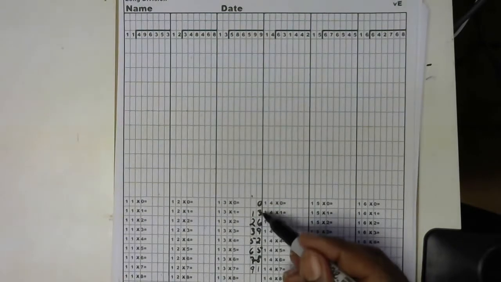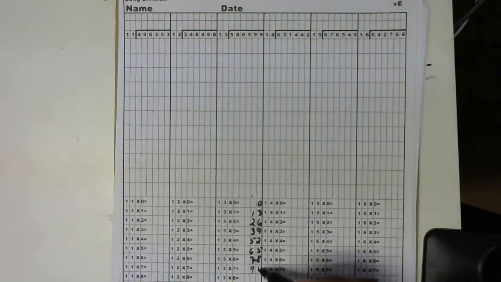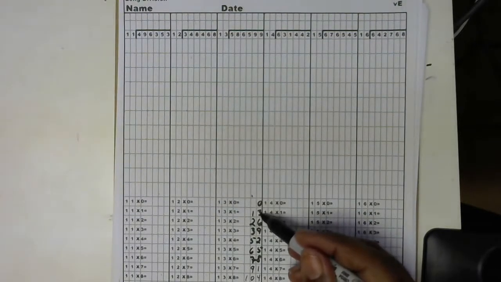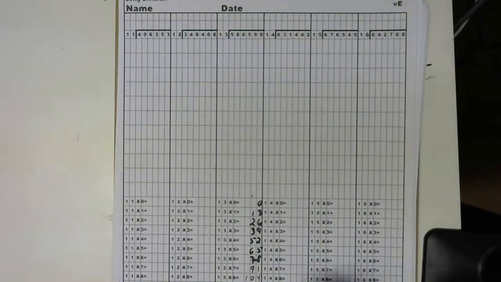Now to get my 8, I think I'll put my 7 and my 1 together. So 3 and 1 make 4, and 1 and 9 make 10. Okay, and to get my 9 here, I think I will put my 8 together with my 1. So there'll be 3 and 4, which makes 7, and my 1 and my 0 make 1, and then 1 here. All right, and that's it.